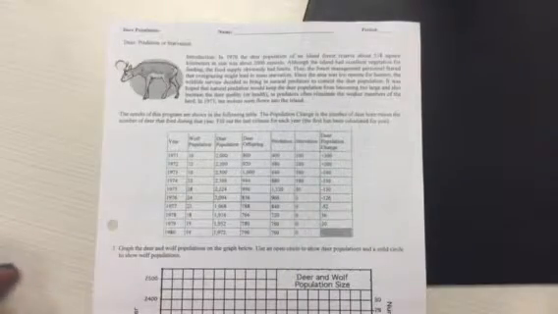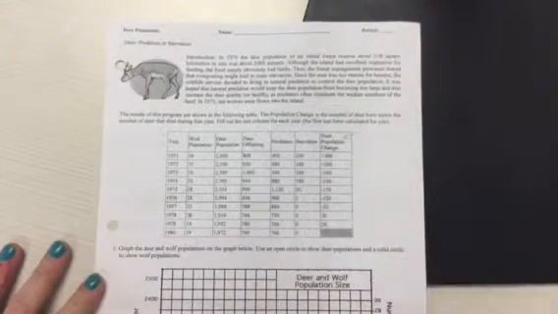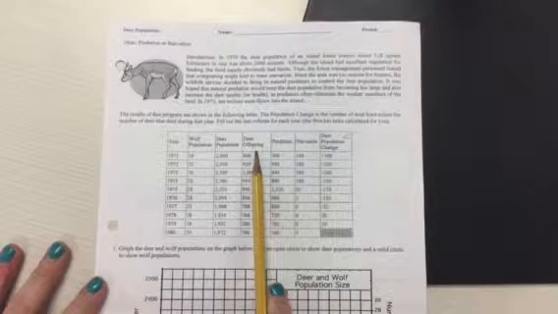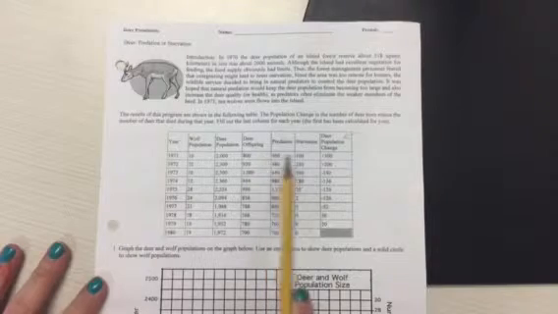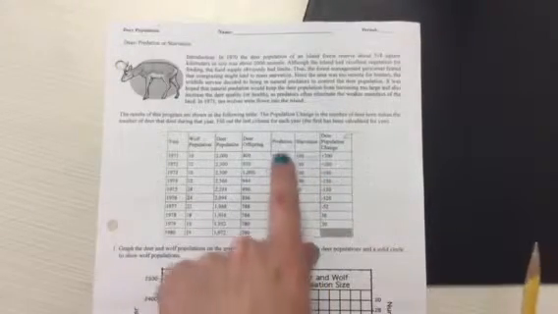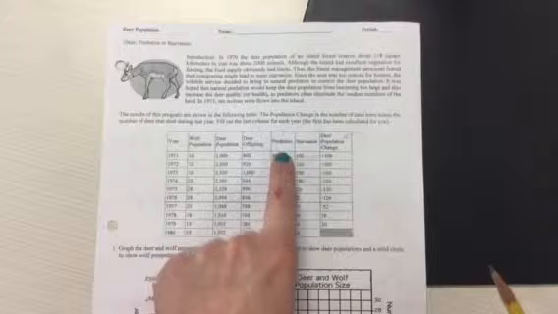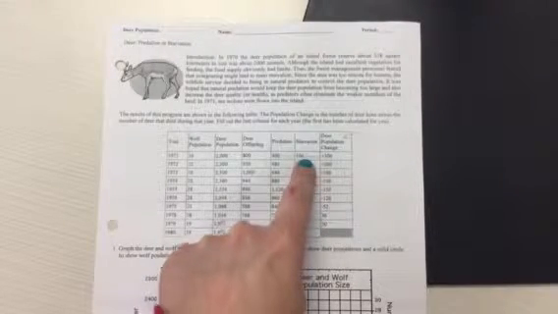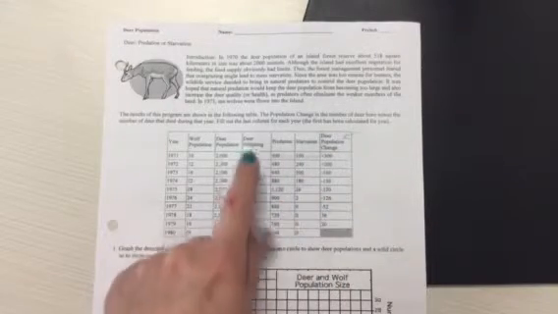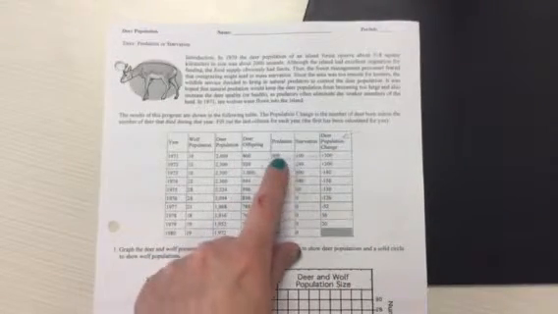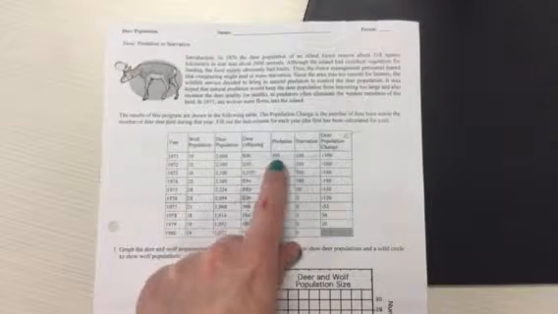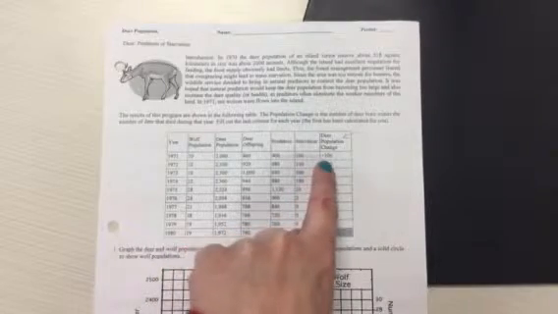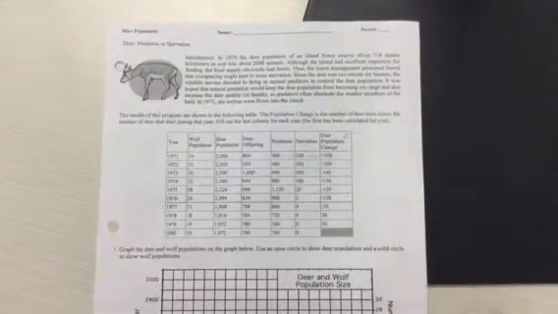The population change, so we're looking here, is the number of deer born, deer offspring, minus the number of deer that died that year. So the predation plus the starvation. Predation are the deer that are eaten by wolves. Starvation are the deer that die because they don't have enough food. So this is equal to deer offspring minus the numbers of predation and starvation. So 800 minus 400 minus another 100 would give us an additional 300 deer that year. Hopefully that makes sense to you all.